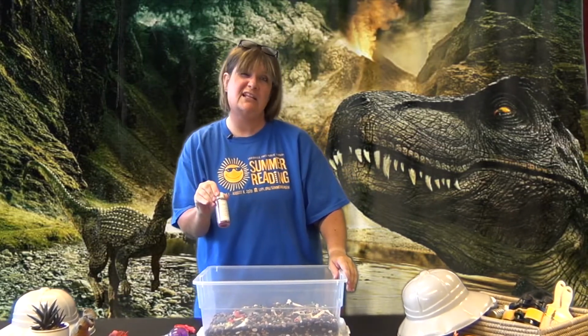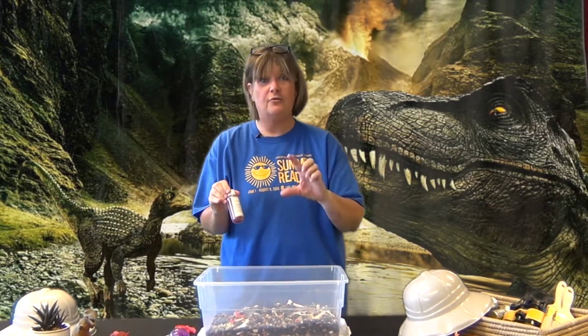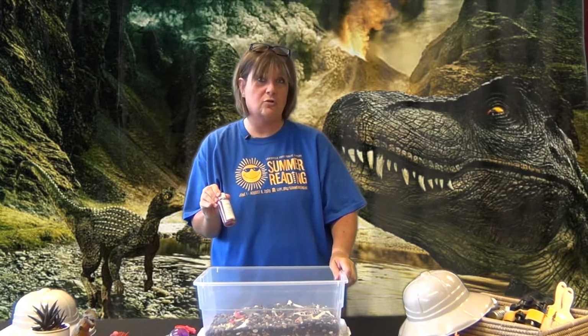Sometimes at the library we will buy some water beads. Some kiddos call these Orbeez. I think that's the name brand. I get our water beads at Hobby Lobby. They're $2.99 for a bag. They're really inexpensive. They're in the floral department.